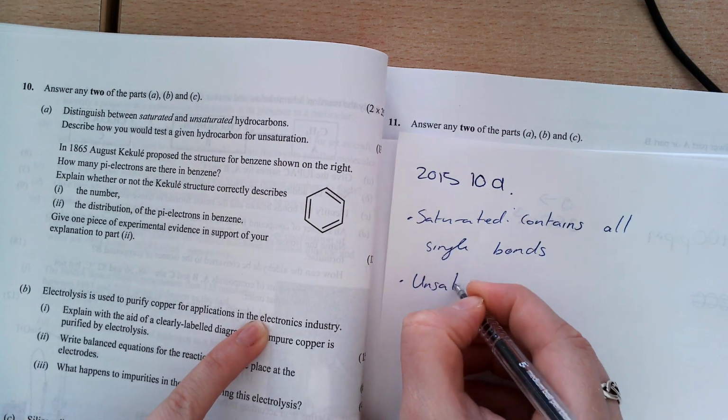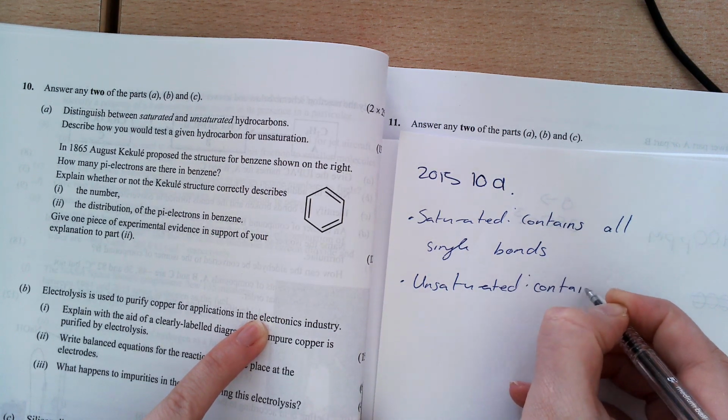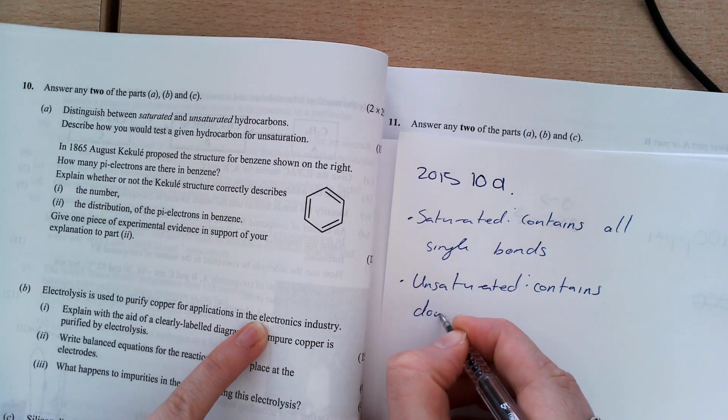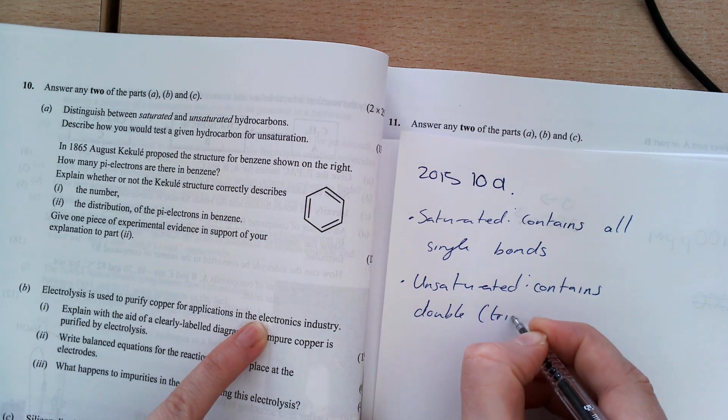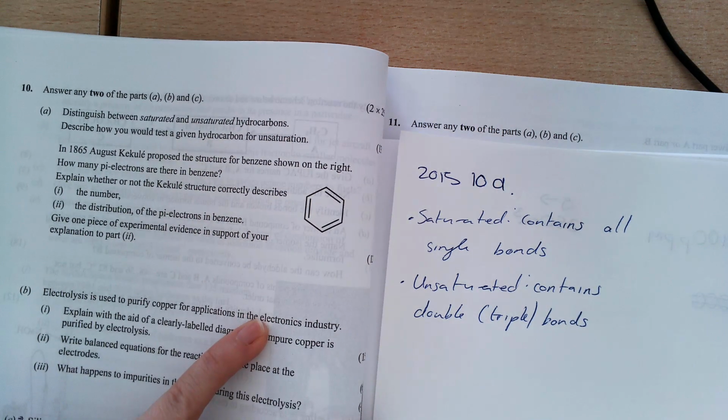Unsaturated contains double or triple bonds. Okay, so you have to explain both there.